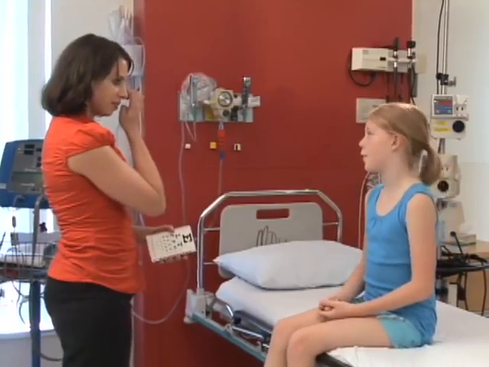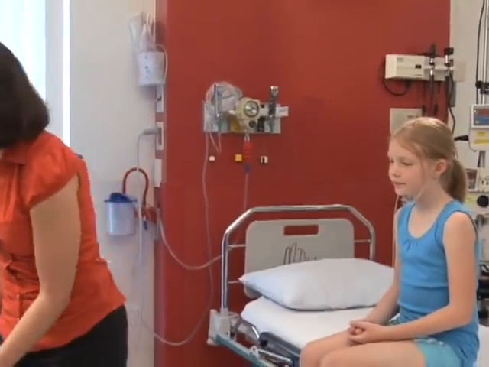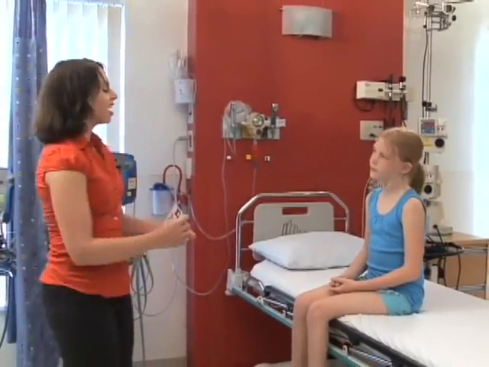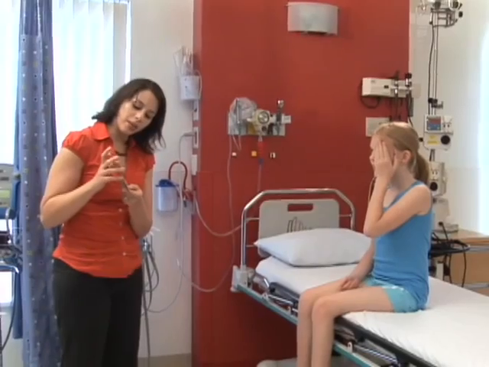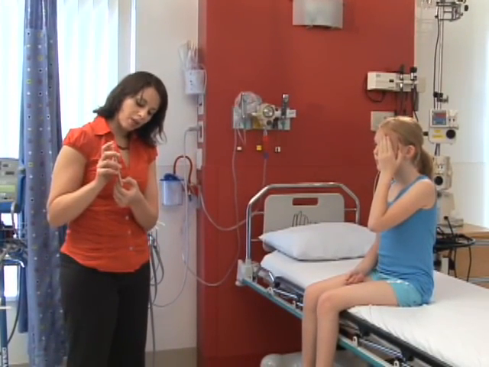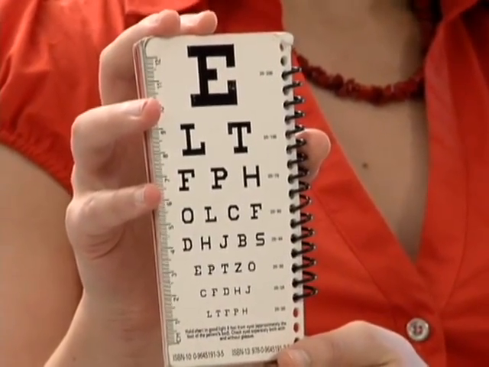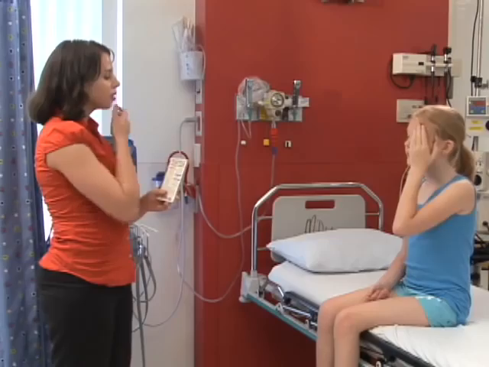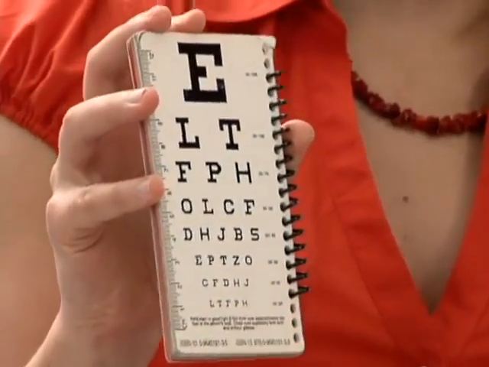The first step in examining cranial nerve 2 is to determine the visual acuity of each eye. Cover one eye. This can be done with a wall-mounted Snellen chart or with a handheld card. Now, can you read the bottom letters? There are also age-appropriate charts with pictures for younger children. Excellent. If the child wears corrective lenses, they should wear them during the visual acuity testing.